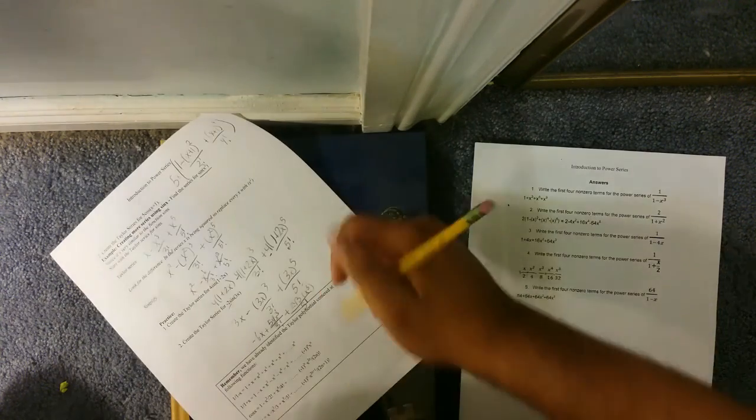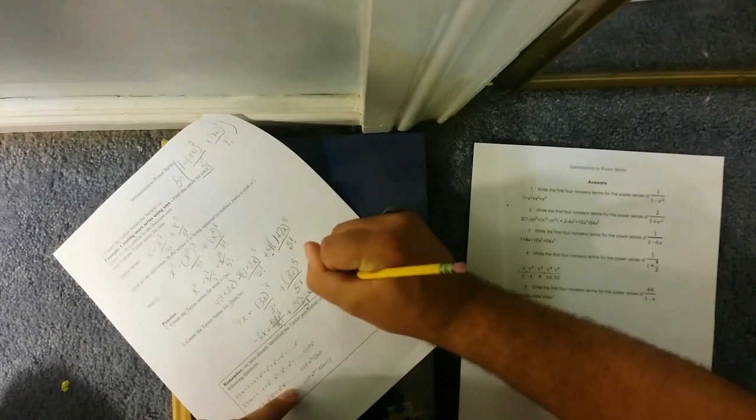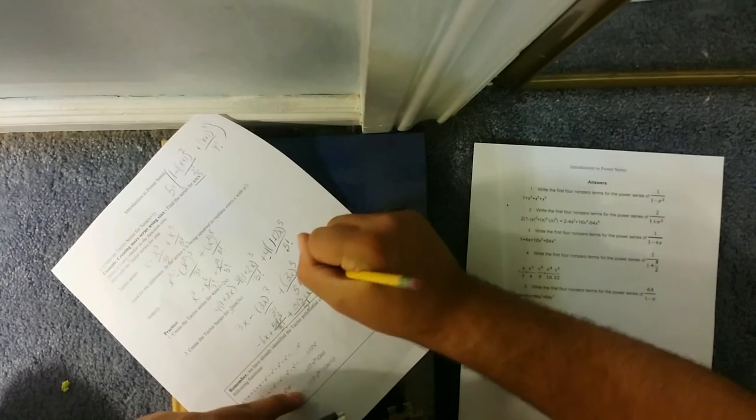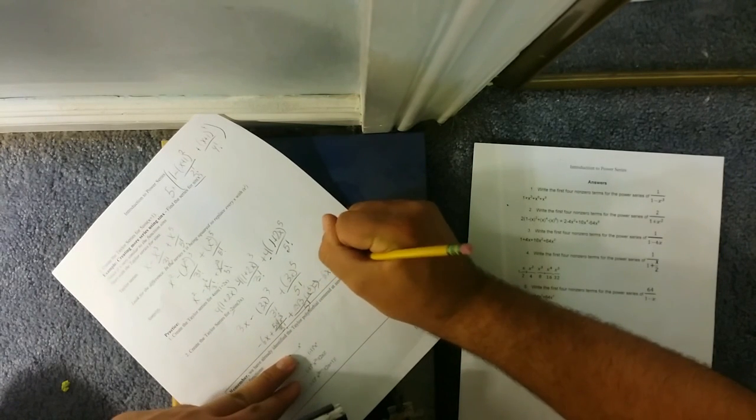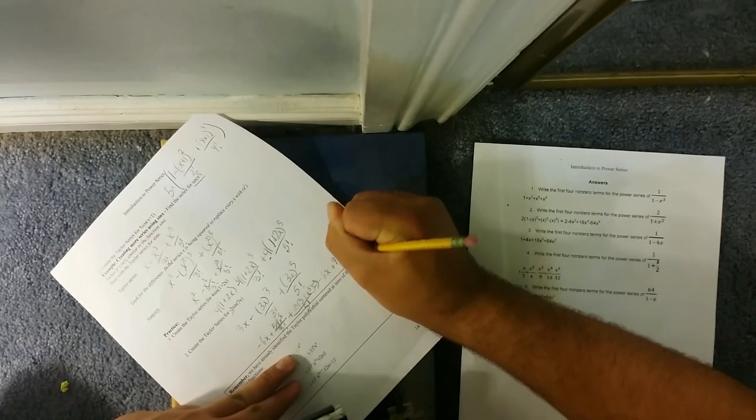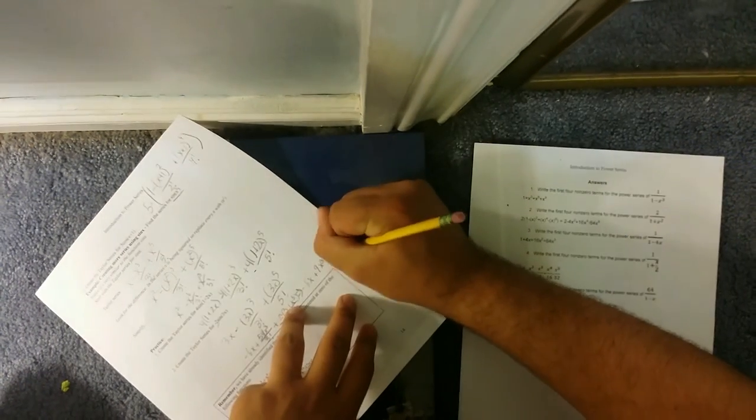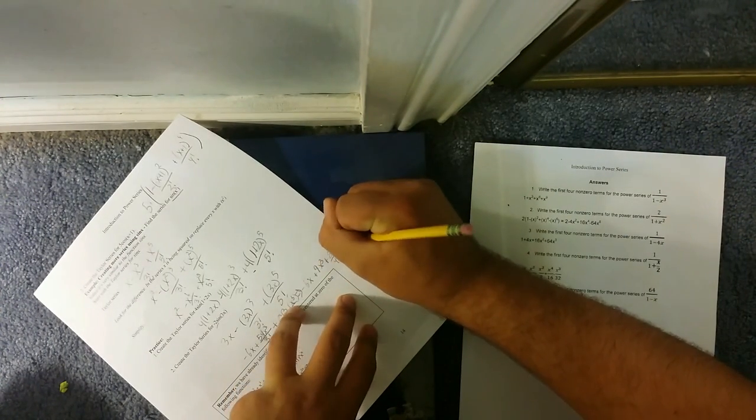And simplifying it, 54 divided by 3 factorial is 9, so this whole thing simply becomes negative 6x plus 9x cubed plus 243 divided by 5 factorial equals 81 over 40 x to the 5, and that's our final answer right there.